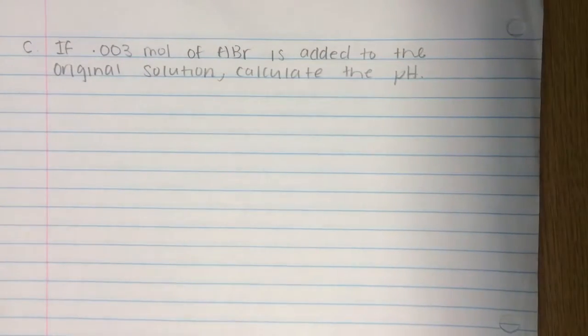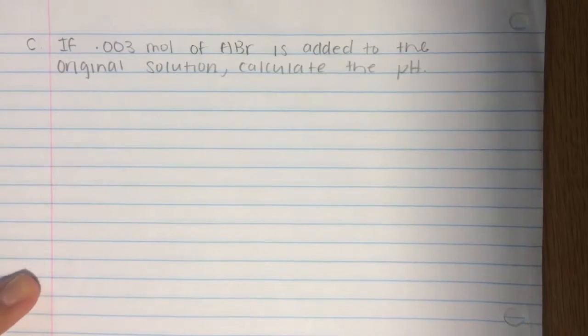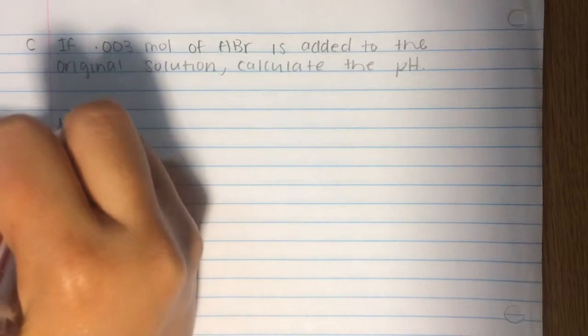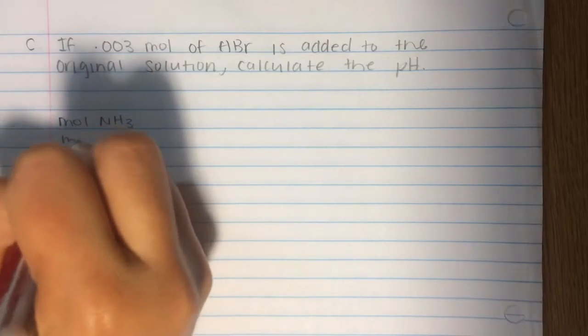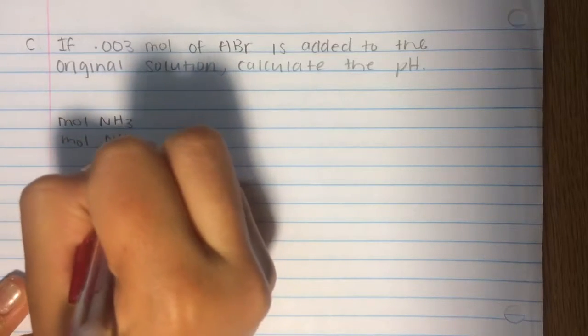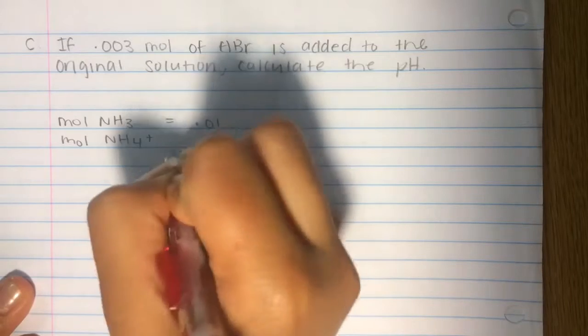For the third part of this question, we will be calculating the pH if you add 0.003 moles of HBr to the original solution. So remember that you already calculated your moles of NH3 and your moles of NH4 plus, which both turn out to be 0.01.